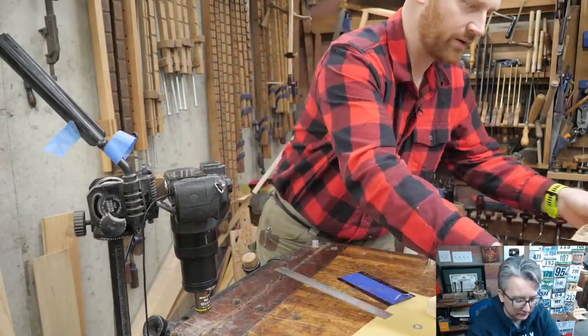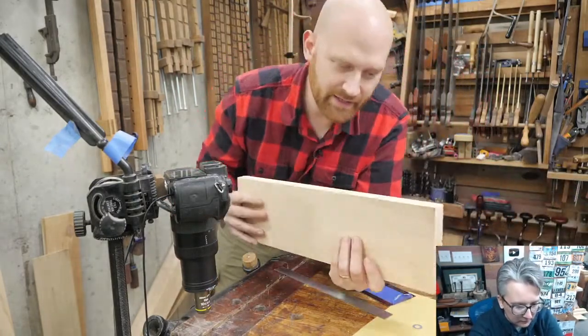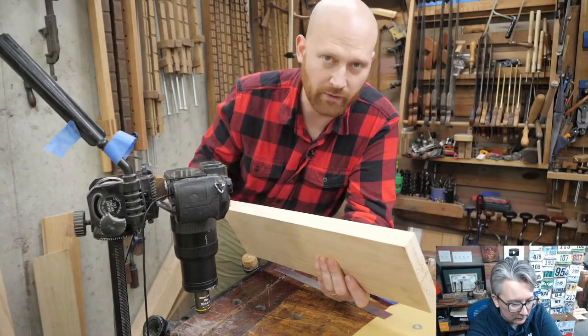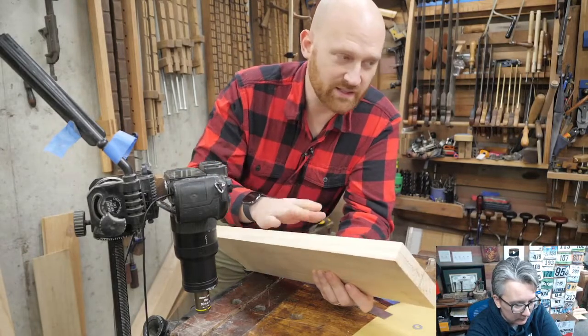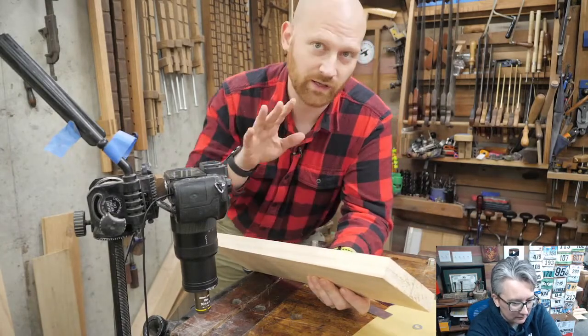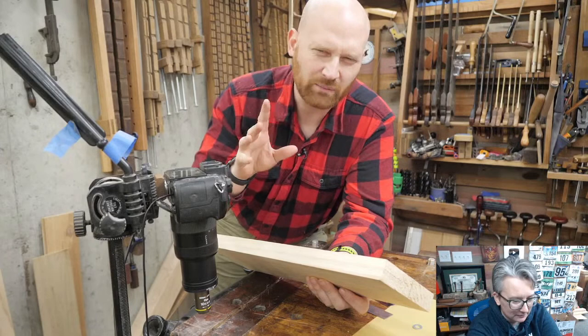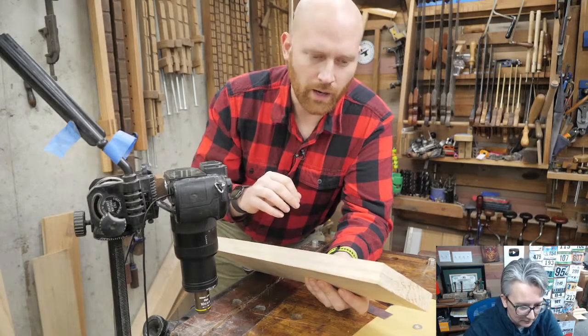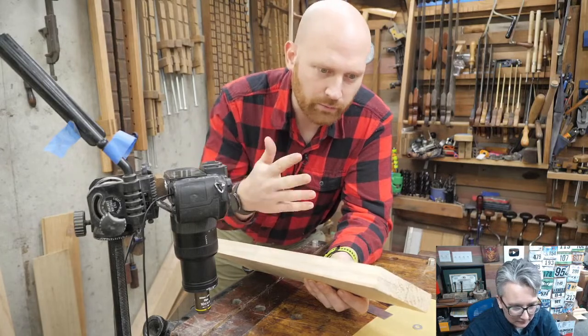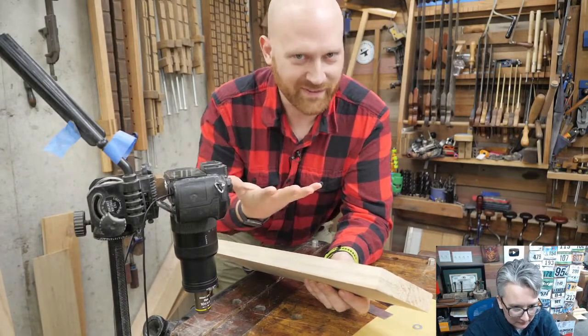I want to bring it over here to a pine. A pine is a diffuse porous wood. Now I could bring maple or a lot of other ones, and I want to show basically the difference between ring porous and diffuse porous. A lot of people are going to say open pored and closed pored. Those are really poor terms to use because all woods have pores that are open. That's what pores are. They're open space.